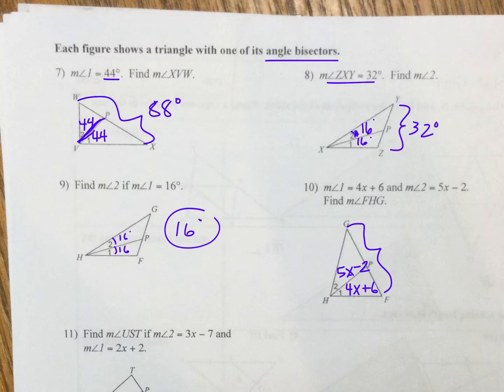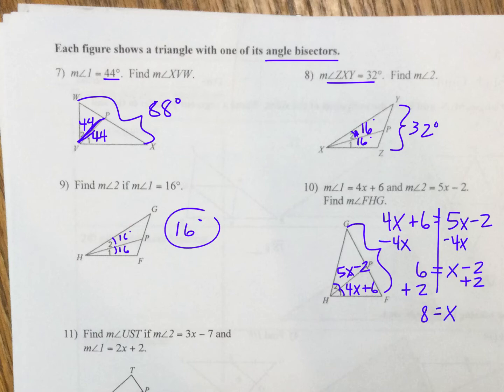Well, first I need to set up an equation, and I know because those are angle bisectors that angle 1 is equal to angle 2. I'll work that out, and I end up with 8 equals x.